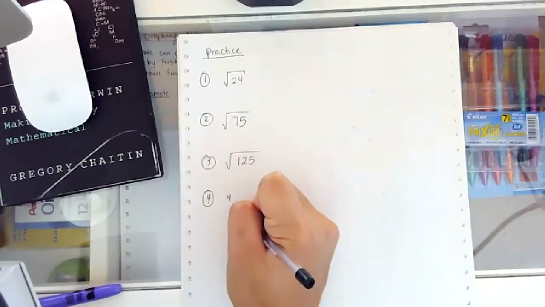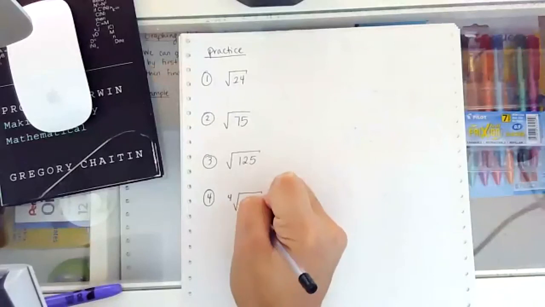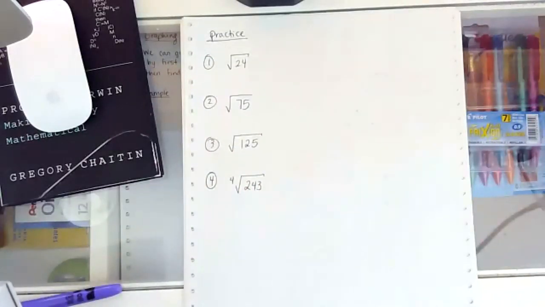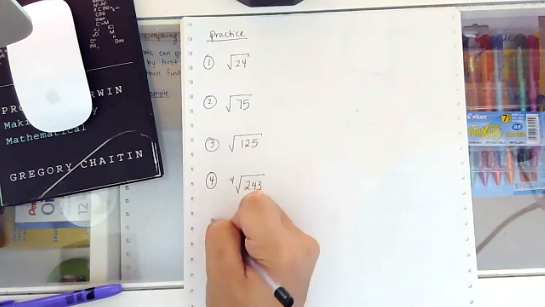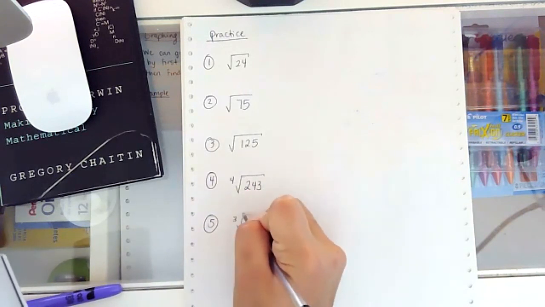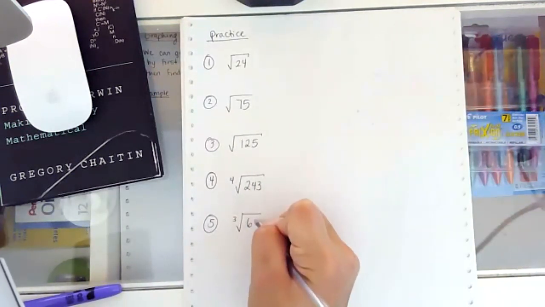The fourth root of 243. The cube root of 64.